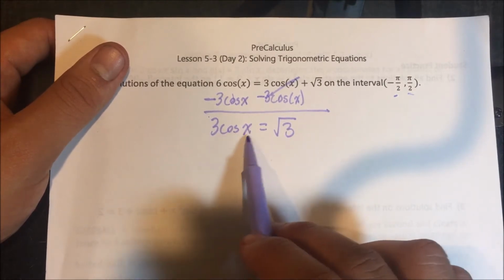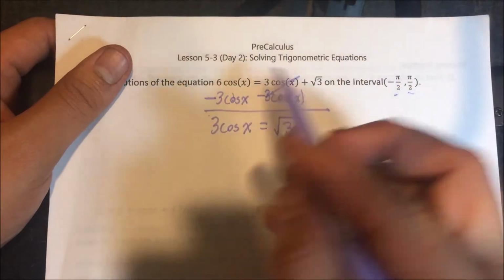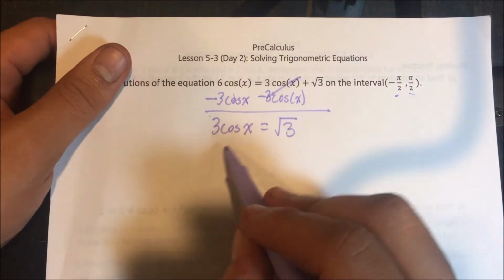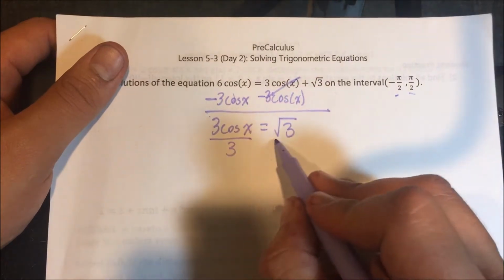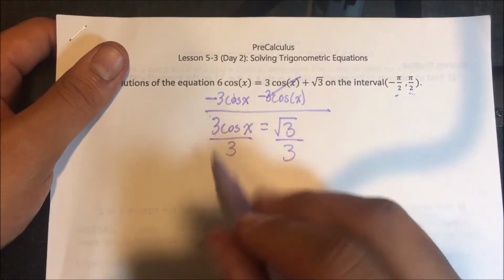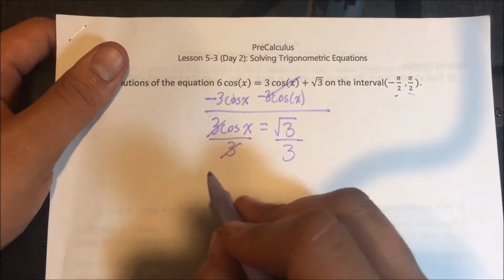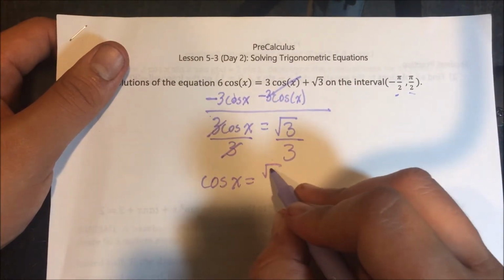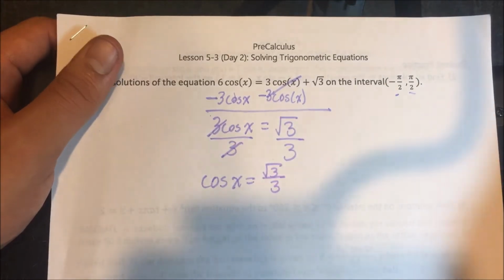Again, we just want the cosine of x. We don't want anything else. So the 3 is multiplied by that cosine, and to undo that multiplication, we're going to divide by 3 on both sides. That'll cancel on the left, and that's going to give us that cosine of x is equal to the square root of 3 over 3.